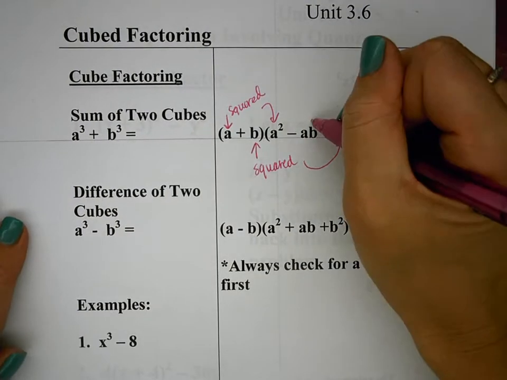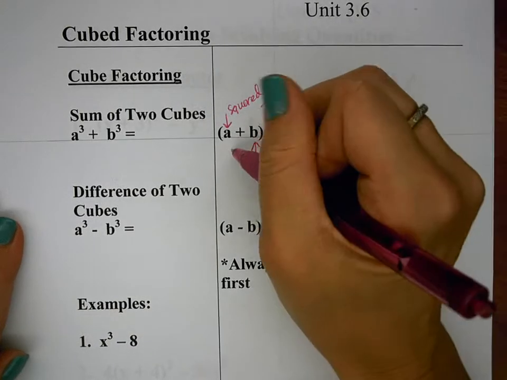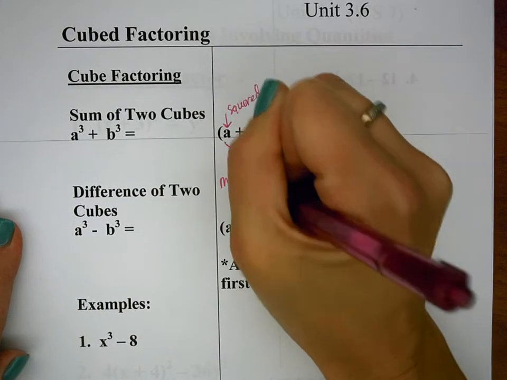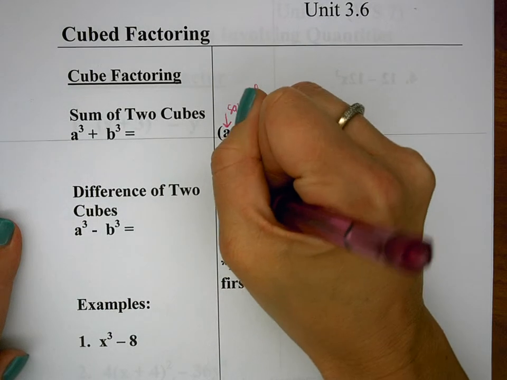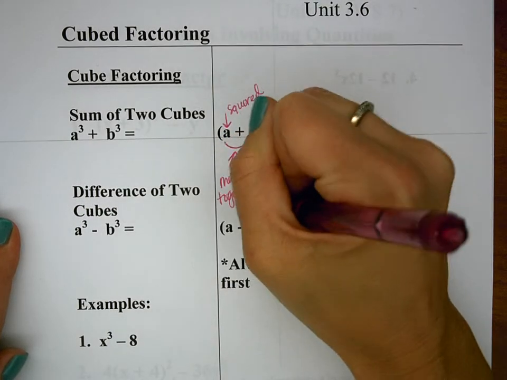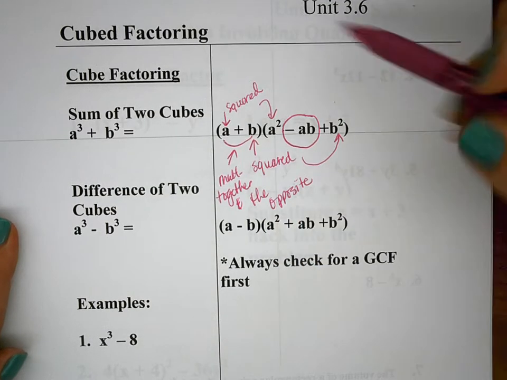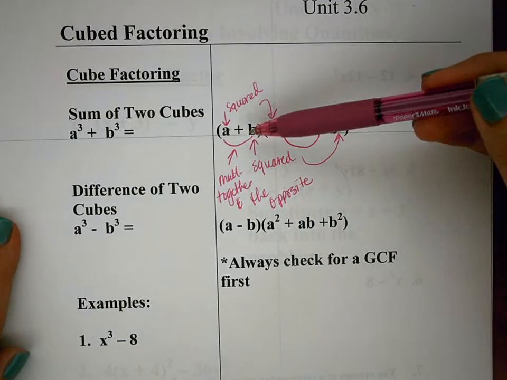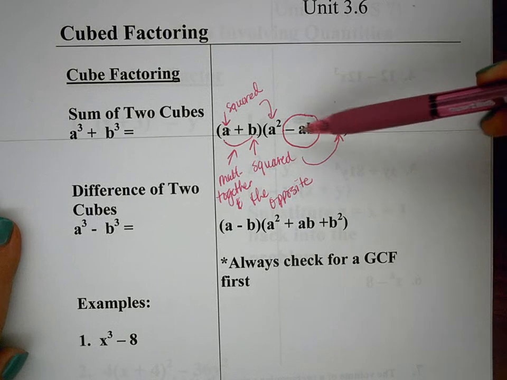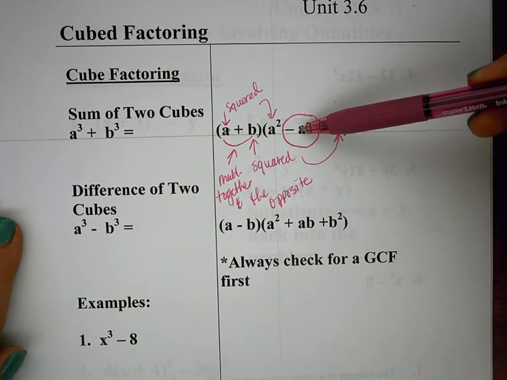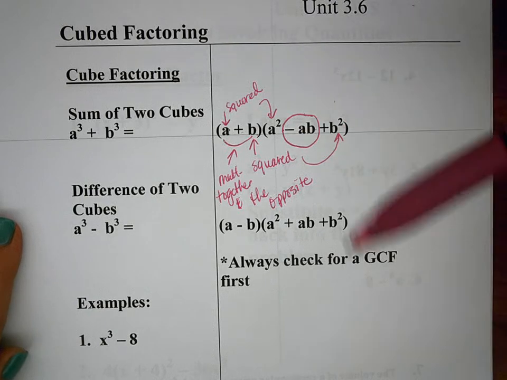Your middle term is these two multiplied together, and the opposite. So if you multiply A times B together, it's AB, but since it's a positive, this is going to be a negative.